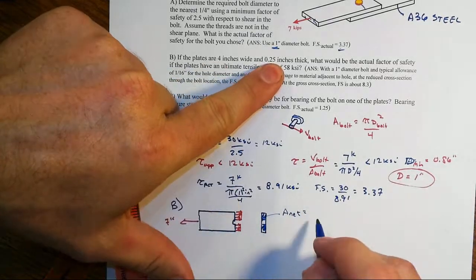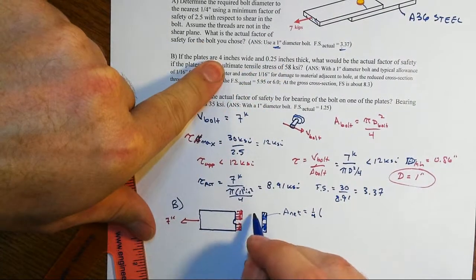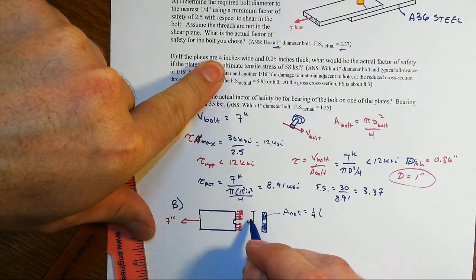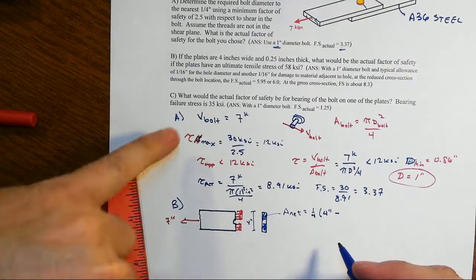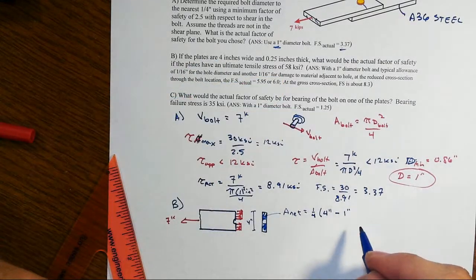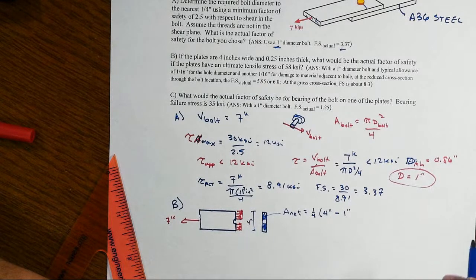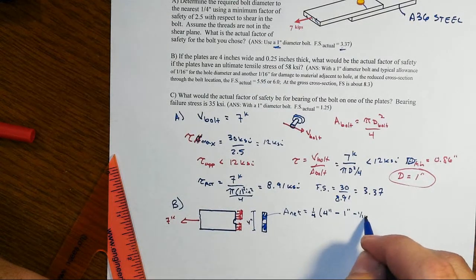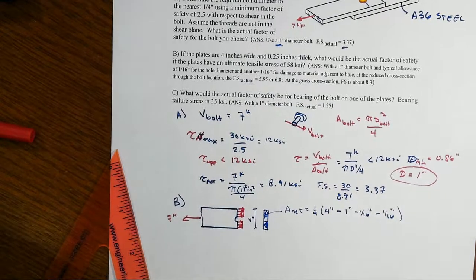We're told it's 1/4 inch thick, and it's 4 inches total in width, but then we're going to subtract off our bolt, but there's also clearance that's going to happen here, right? So we have clearance to cut the hole, and depending on how we make the hole, we may actually damage it. Depends if it's drilled or punched. If it's punched, we'll damage the area. If it's cut, we won't.